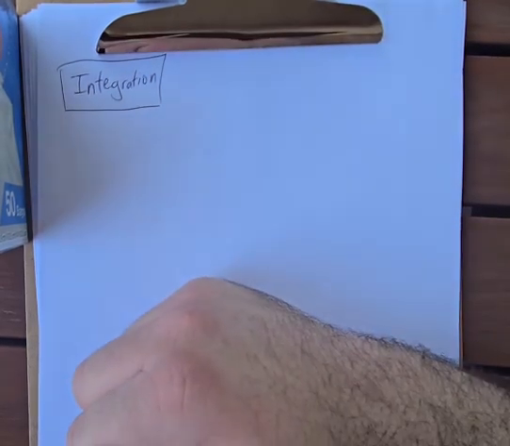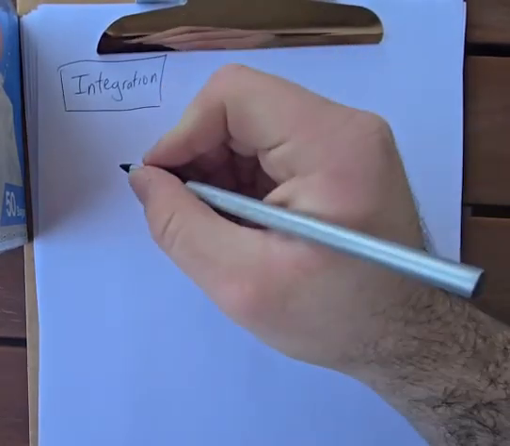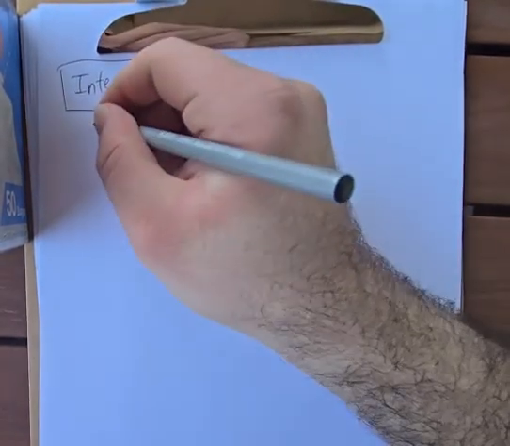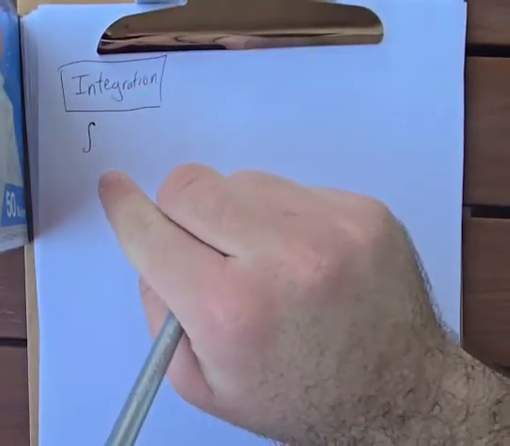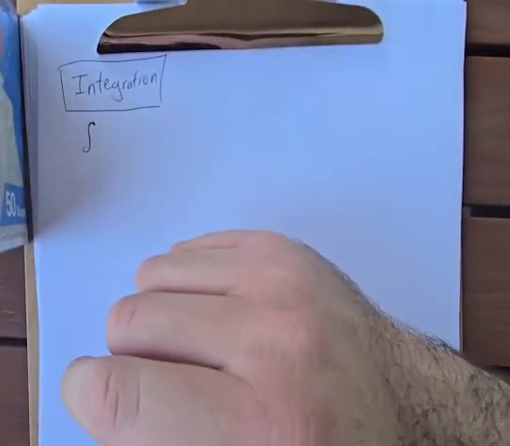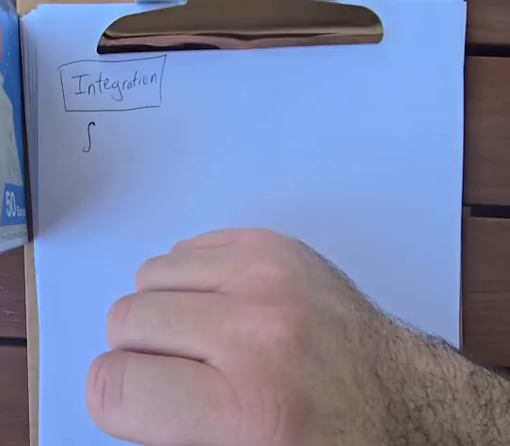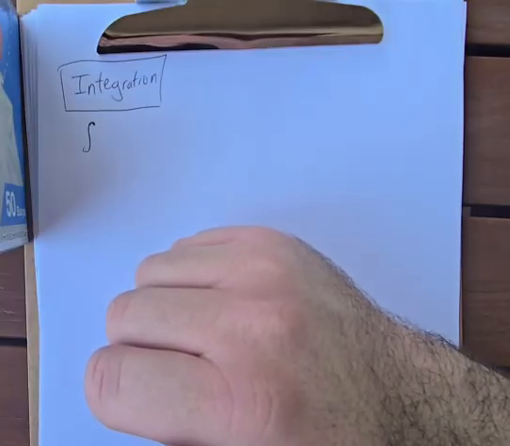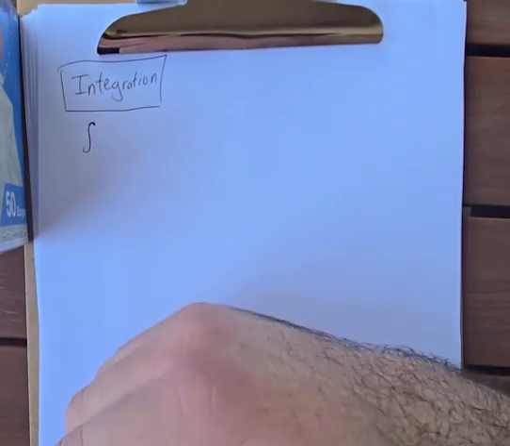So integration is an operation in calculus. It's notated using this symbol. You'll notice it looks like a curvy S, right? This S comes from the word sum, because as you'll see later, the way people used to take integrals is they would sum up a bunch of things.